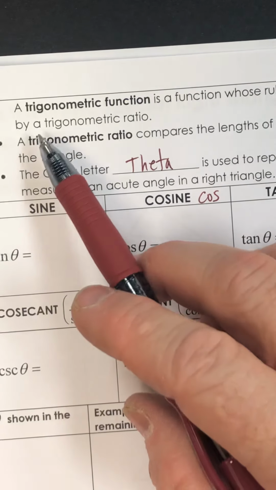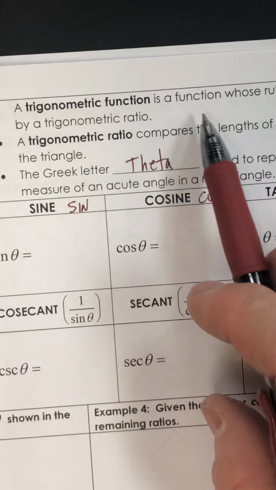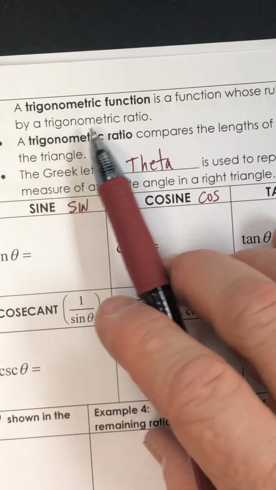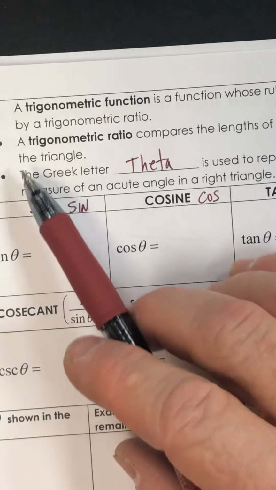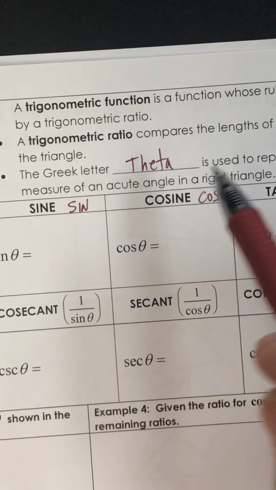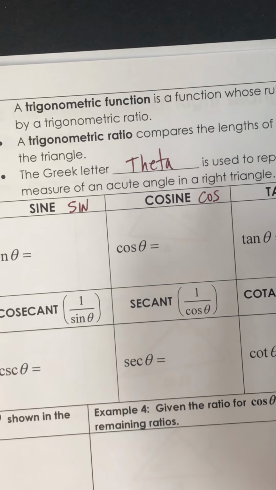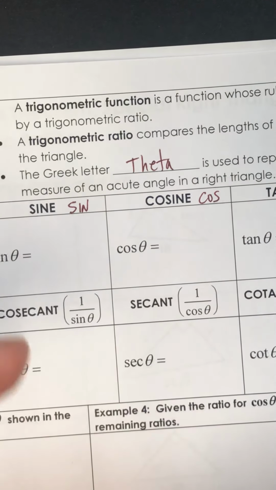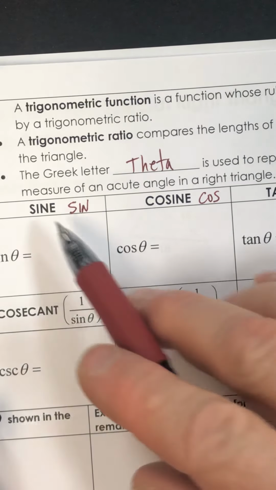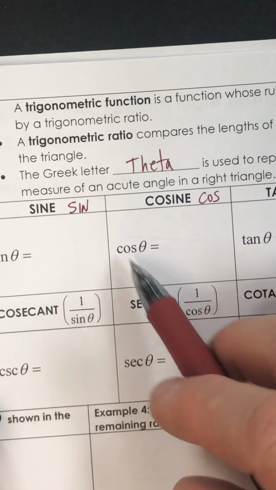Okay, so let's read here. A trig function is a function whose rule is defined by a trig ratio. A trig ratio compares the lengths of the sides of a triangle, comparing meaning as a fraction. And we use the Greek letter theta to represent the angle.